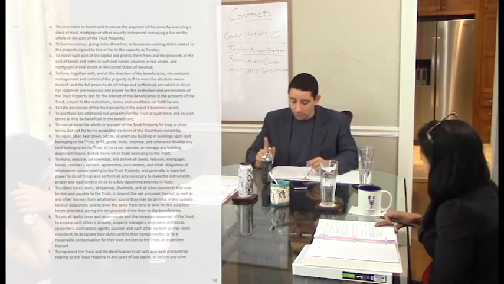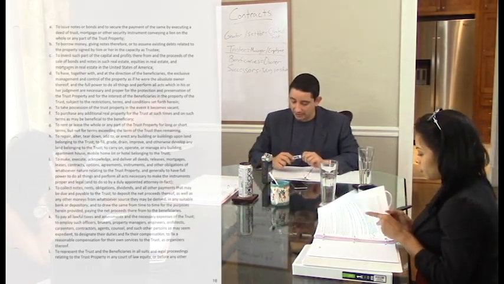To issue notes or bonds and to secure the payments of the same by executing a deed of trust, which is a mortgage, or other security instruments conveying a lien on the whole or any part of the trust property. Meaning, they can issue notes, they can issue bonds. That's what the trustee can do. The trustee can execute a deed of trust or a mortgage. They can get mortgages if they want. They can do whatever they want. That's what the trustee is allowed to do on that side.